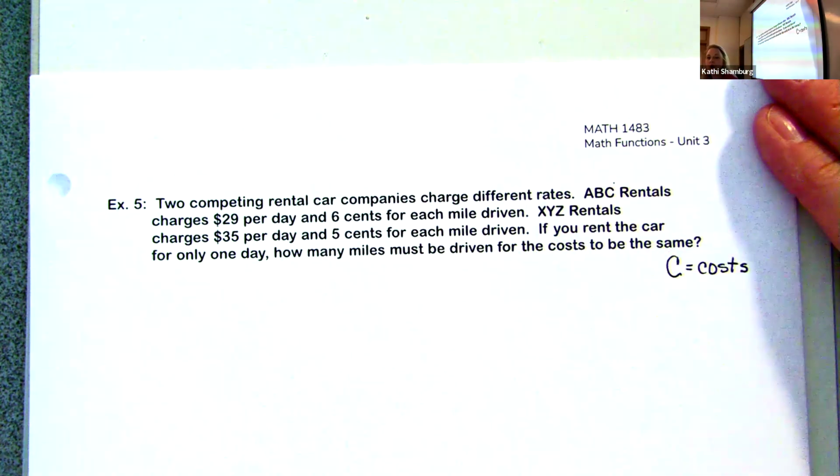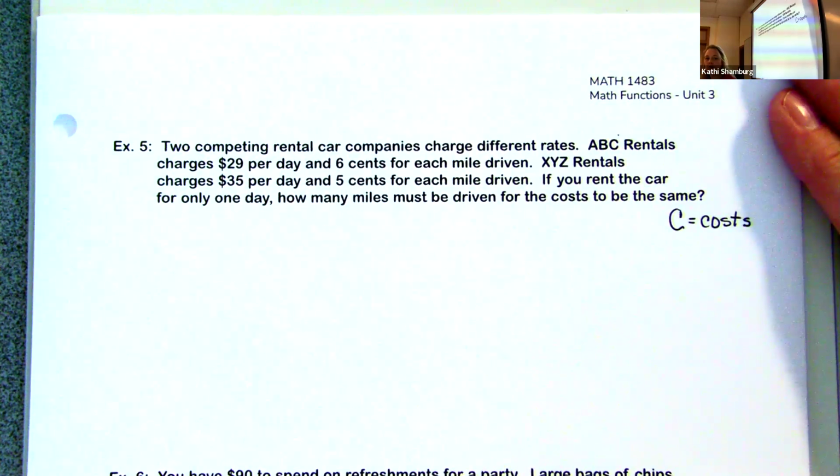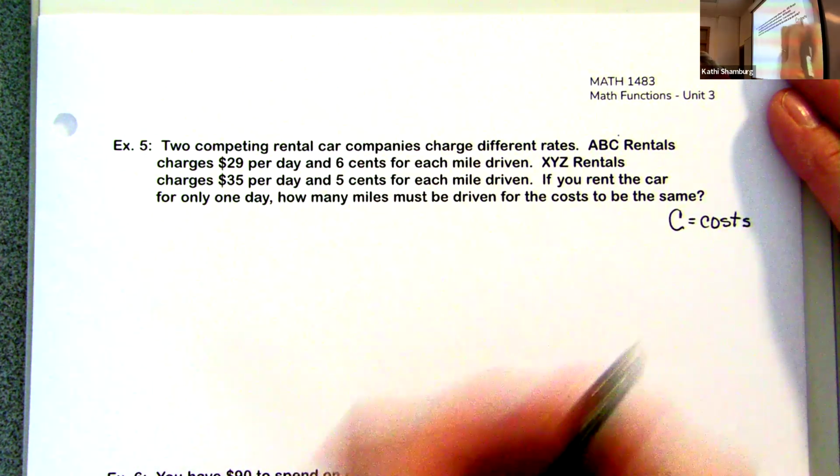And what else is my variable, would you say? What else are we looking at here? Look at the question. What's the question asking me? Miles.